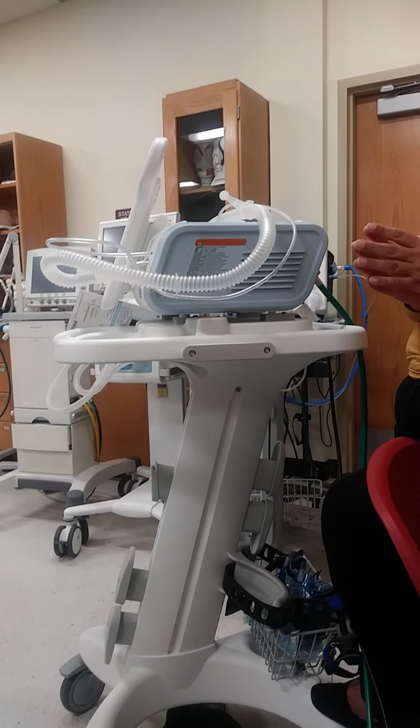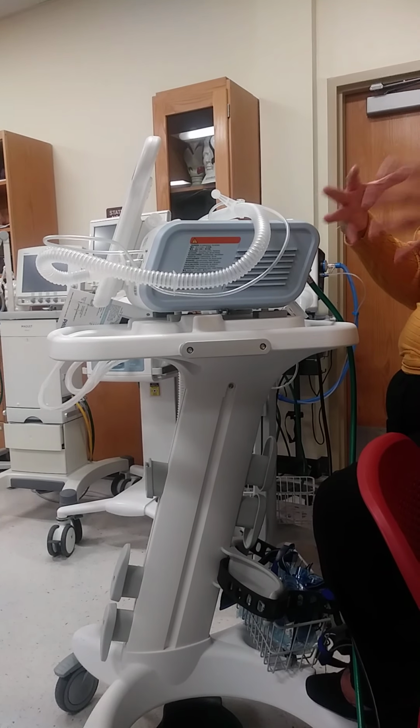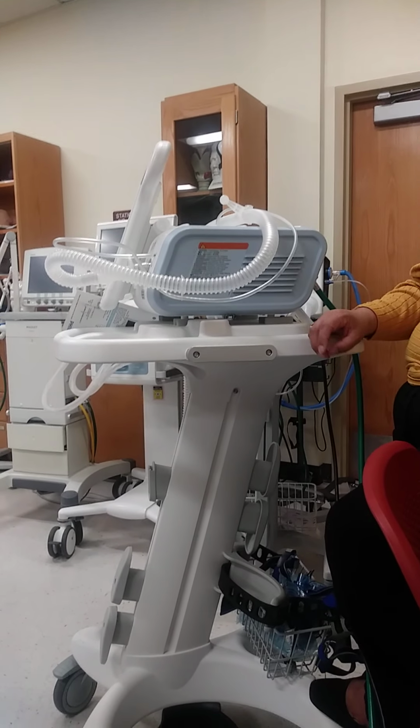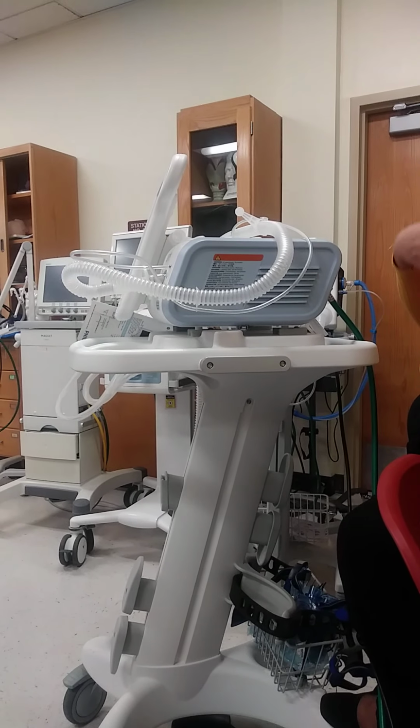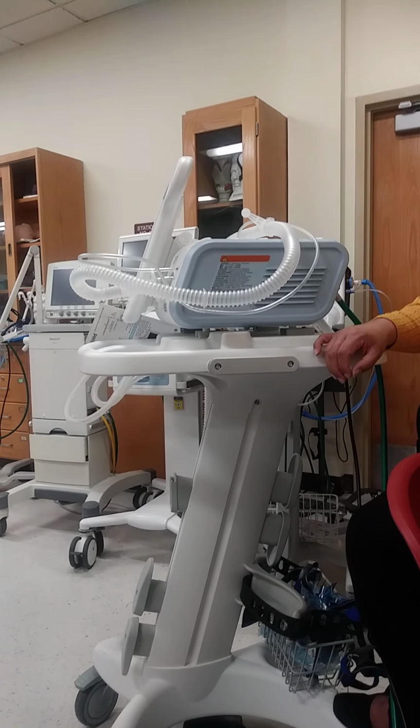So is it just a different mask? Yeah, it's a different mask. Maybe some of the devices are smaller, but it's a similar concept, where your patient should be alert and oriented, and we just use it at nighttime.